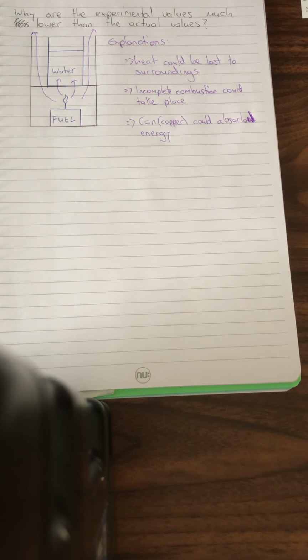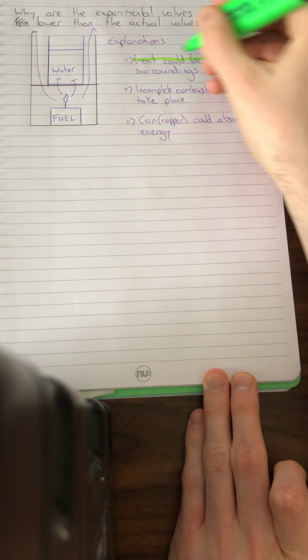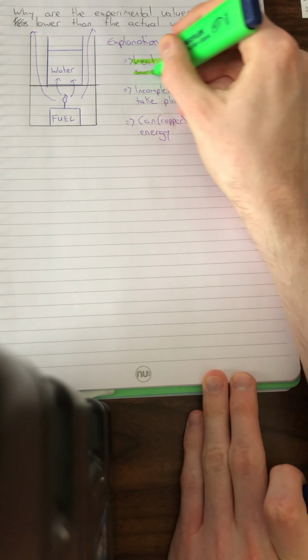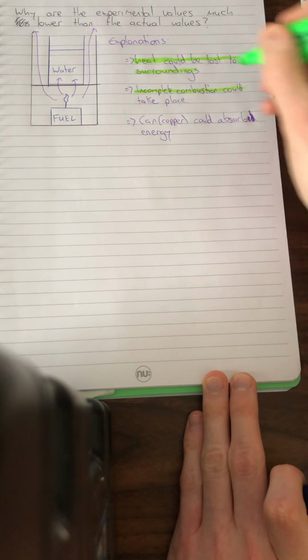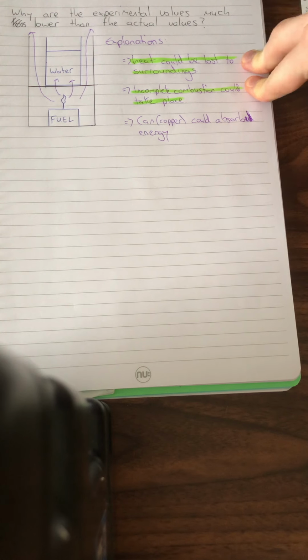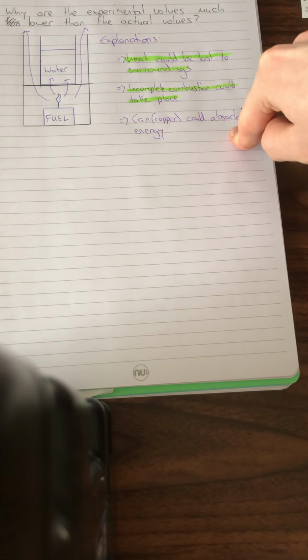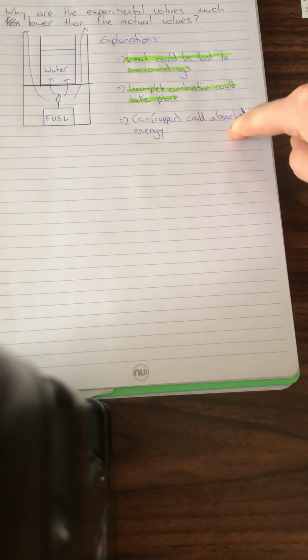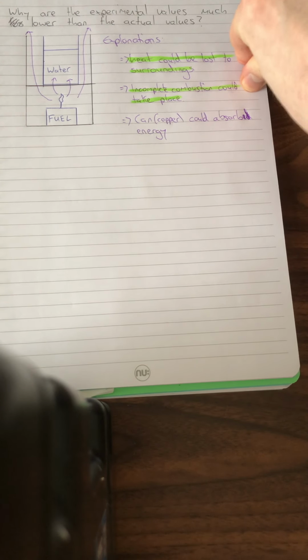Now, when you come to Higher, the two ones I would always say are these two. Okay, so the heat could be lost to surroundings, or incomplete combustion could take place. That's the two you want to make sure you're saying. This one can get a wee bit complicated. I'll go into it when we go into Higher, but these two here I would always go for.